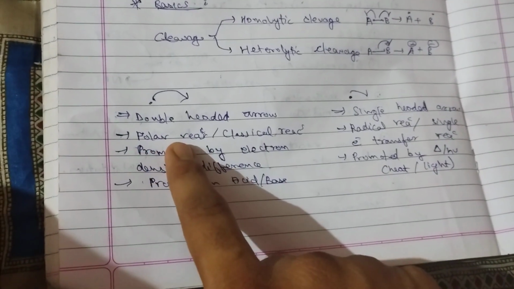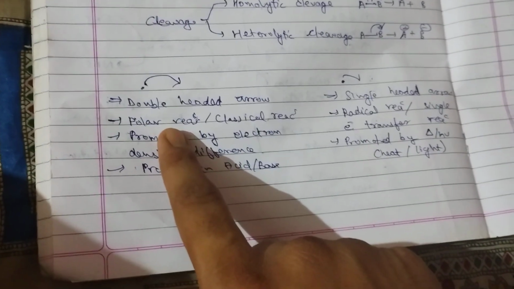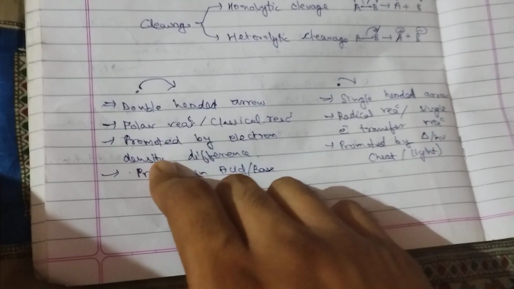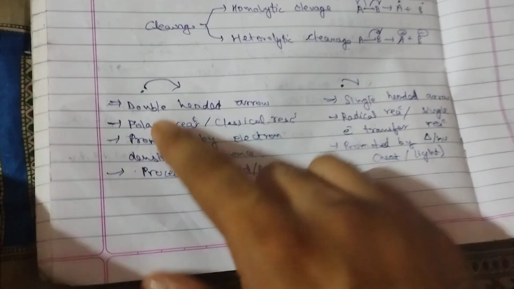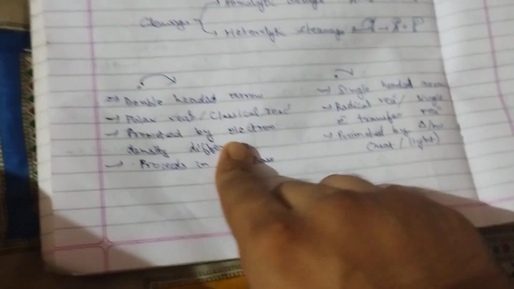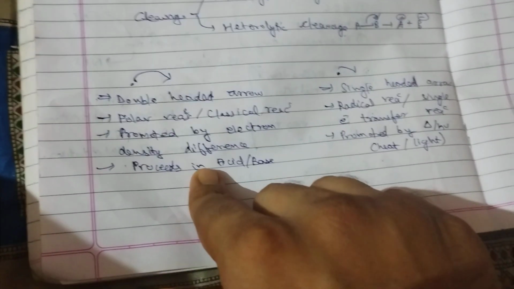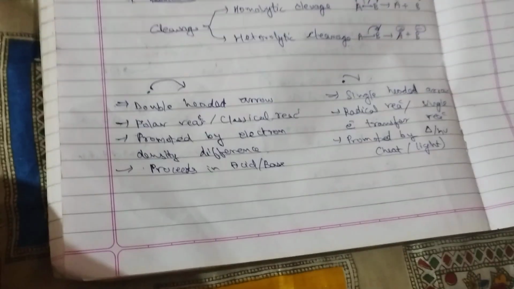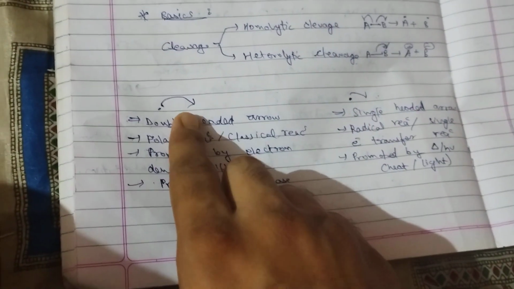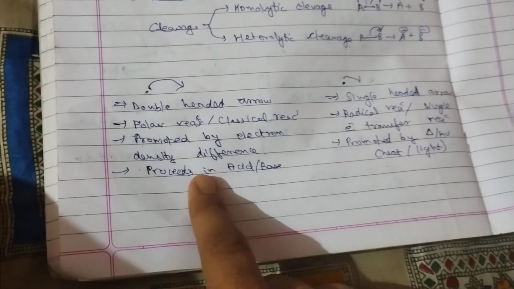Polar reaction means there is an electronegativity difference between the two bonded atoms. When they break, one of them, the one with high electronegativity, will take both electrons, and for that we use this double-headed arrow. This mostly proceeds in acids and bases.